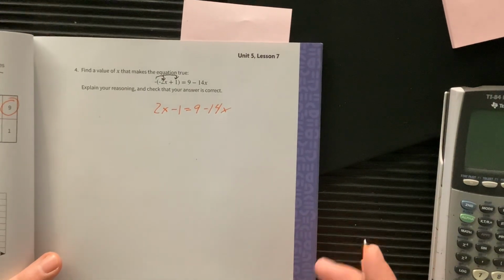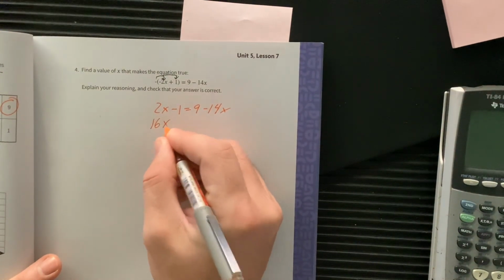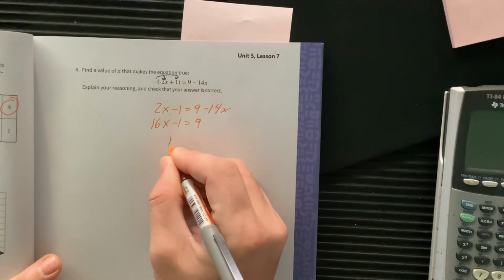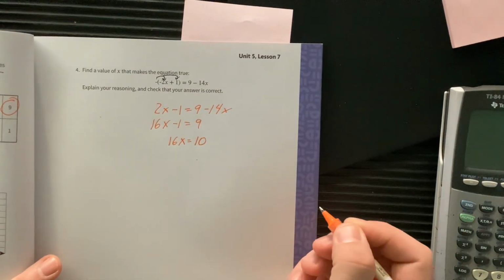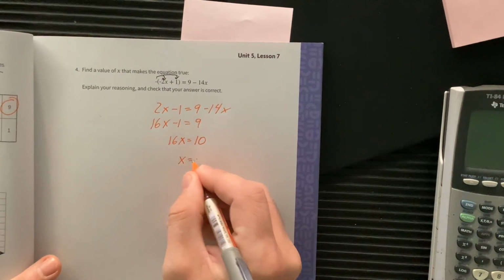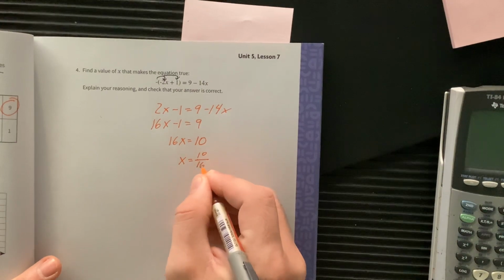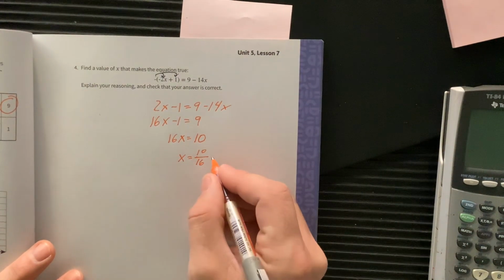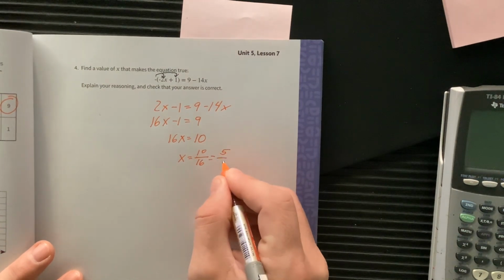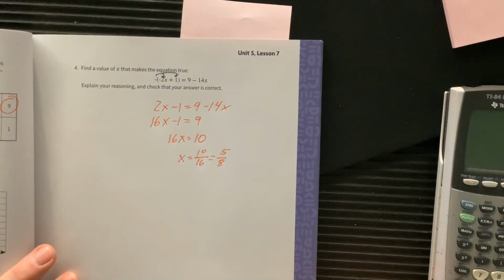I'm going to add 14x to both sides. I'm going to add 1. And I'm going to divide by 16. So I actually get a fraction here, 10 over 16. You can write that as a decimal. You can reduce it if you want. Either one is fine.